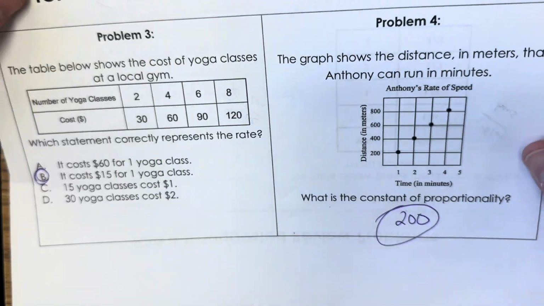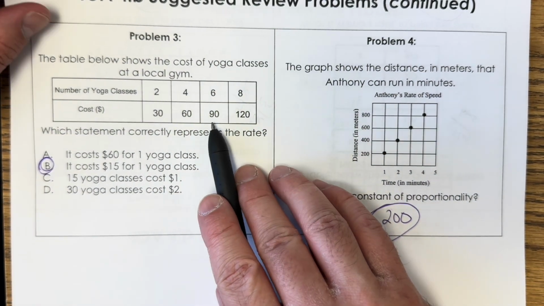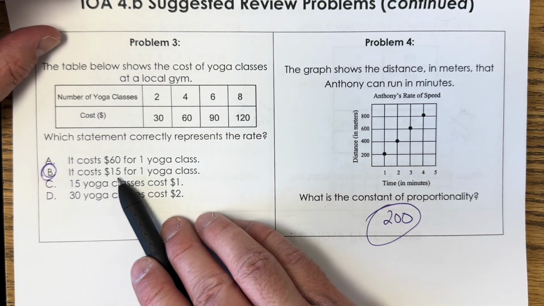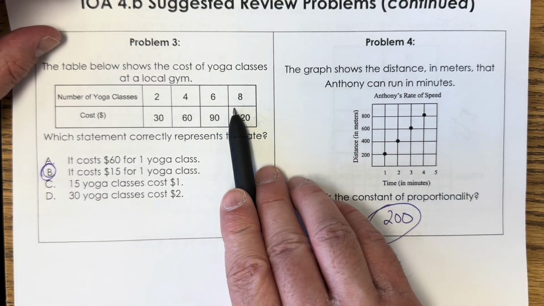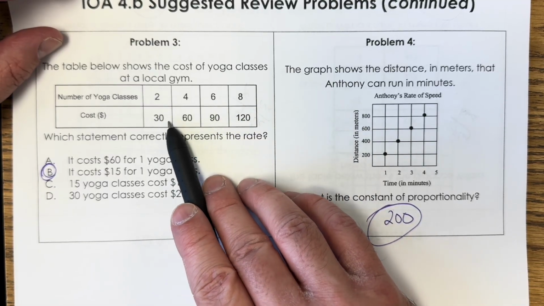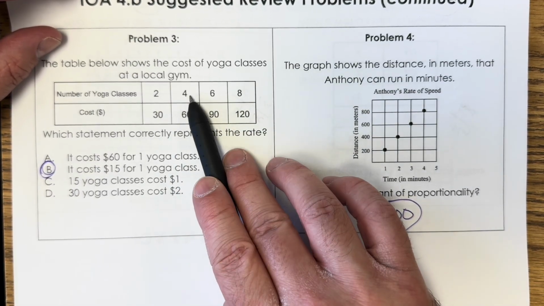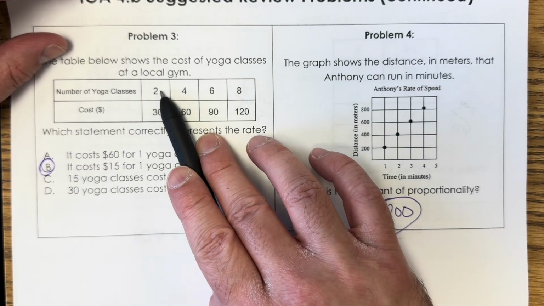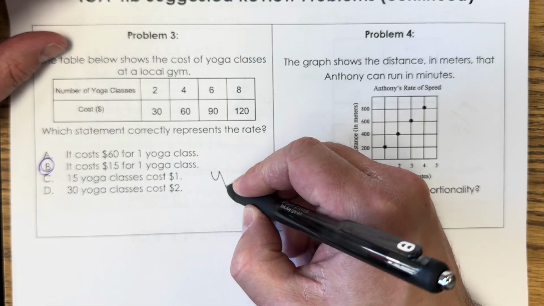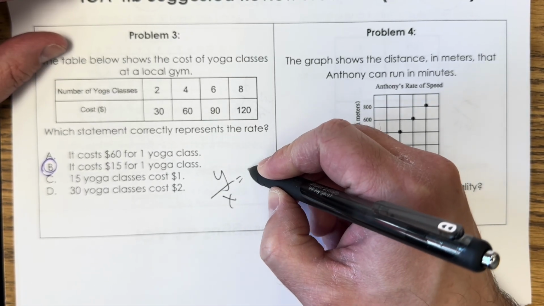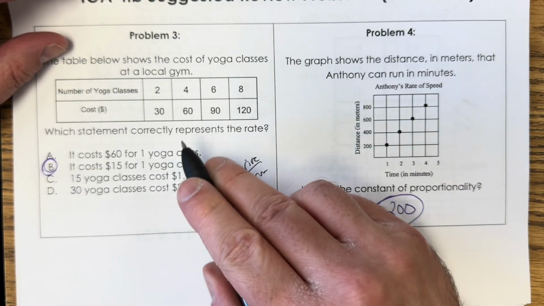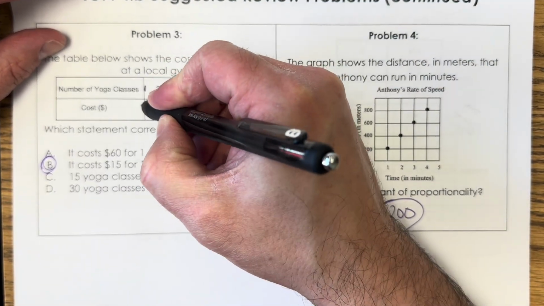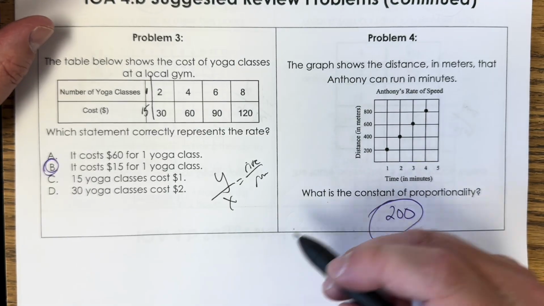Yoga classes and the cost. Which statement correctly represents the rate? B is the answer. It costs $15 for one yoga class. Well, it didn't say that here, but we got to take a look at the rate. For 2 classes, it's $30. For 4 classes, it's $60. 6 for 90. If I divide the y by x, I'm going to get 15, which is the rate. Remember, the rate is going to be y divided by x, or the rise divided by the run. So 30 divided by 2, all of these give me 15. So 1 yoga class, and if I continue this pattern, it makes sense, right?